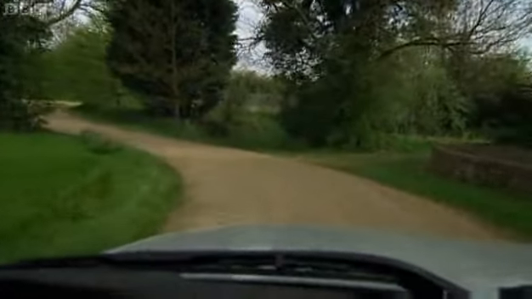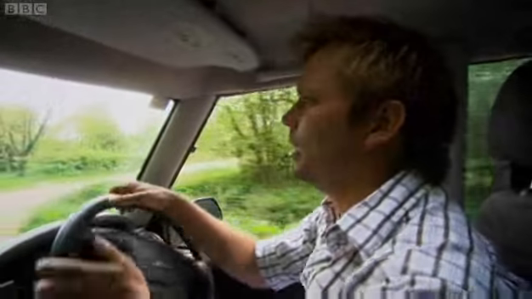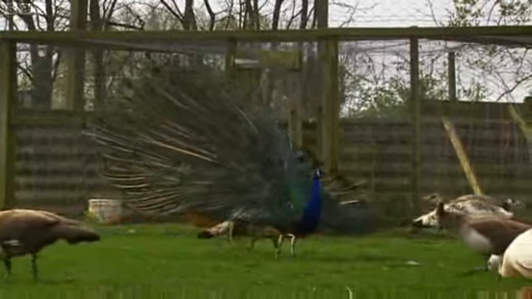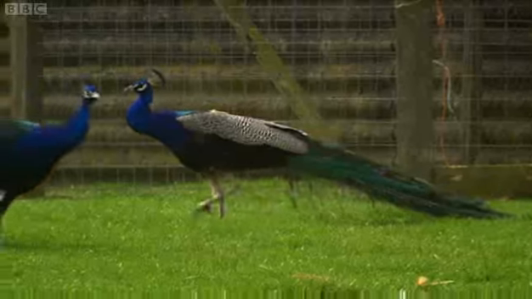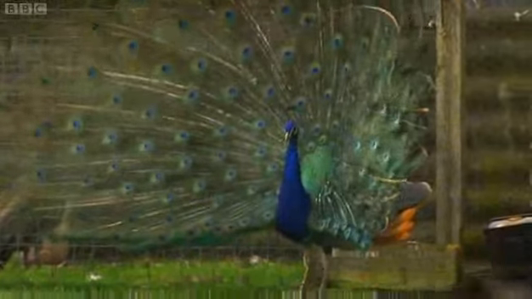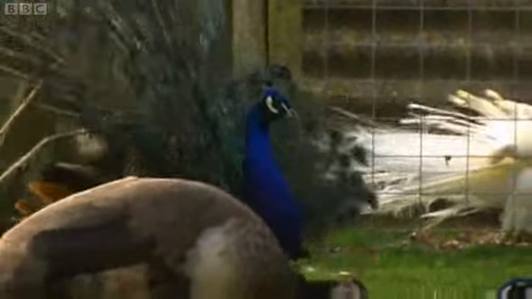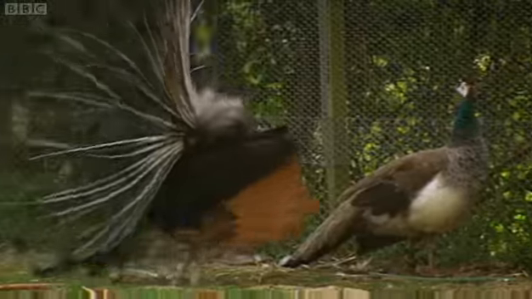This is why I'm at a farm in Norfolk to visit a particular bird that Darwin loved, and it's a real dandy of the bird world, the peacock. Peacocks are originally from India. The splendid tails of the males make it difficult for them to fly and to escape from predators in the wild.